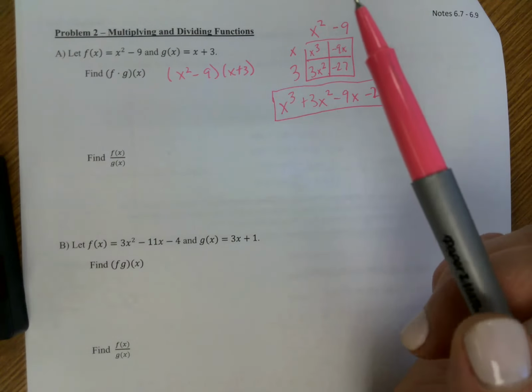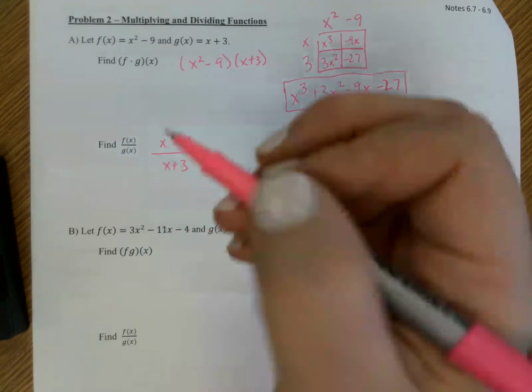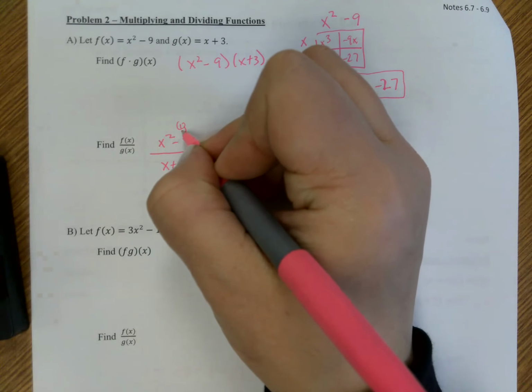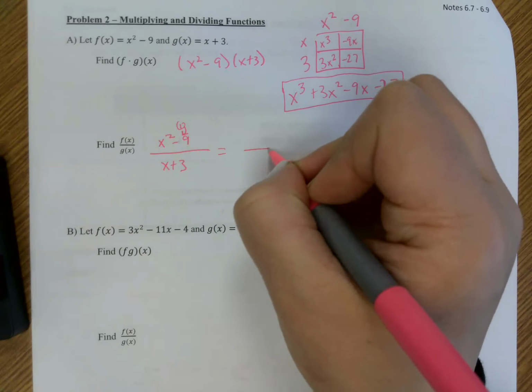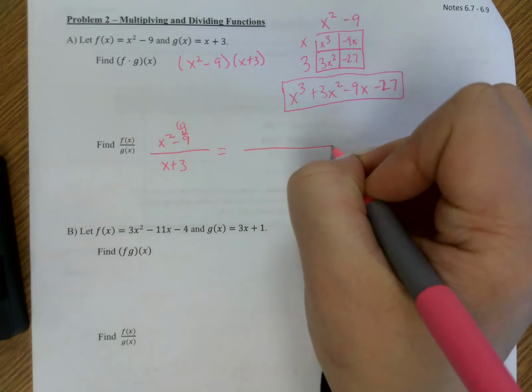Now, for this one, it's a little bit different. Here's my function of f. So I have x squared minus 9 divided by x plus 3. First, you're going to have to factor that top portion. So I have to think, what are the numbers that multiply to get -9 and add together to get 0? That would be x plus 3 and x minus 3. You also have to look at this bottom part.